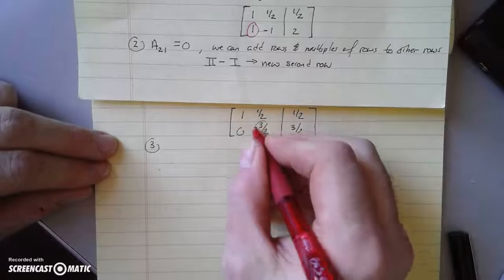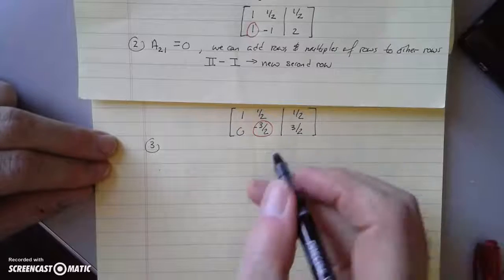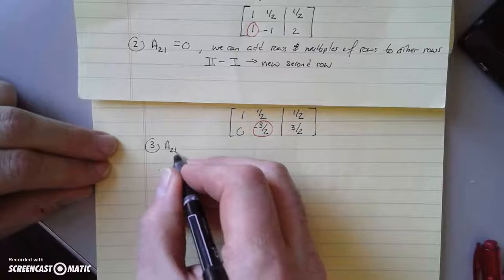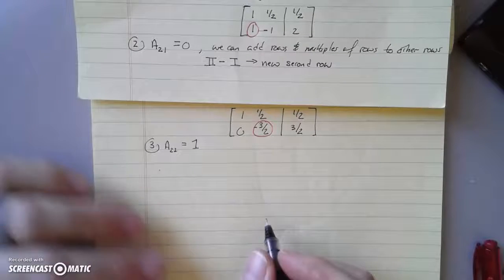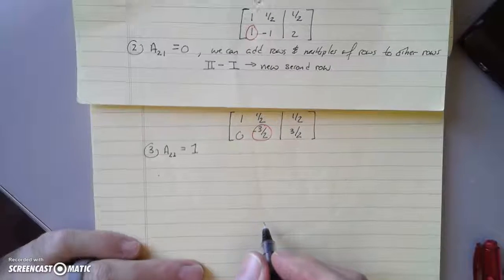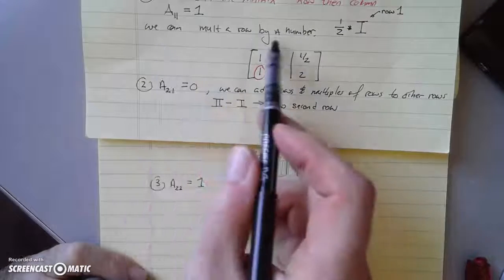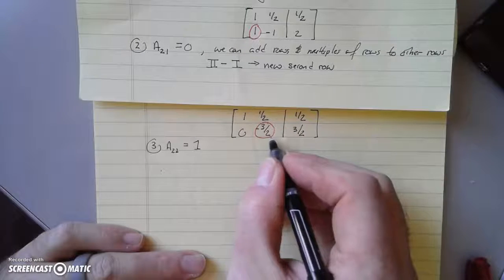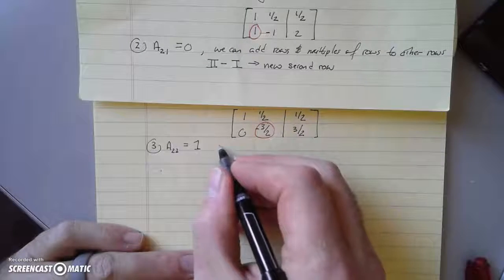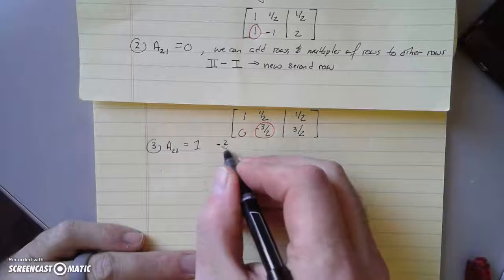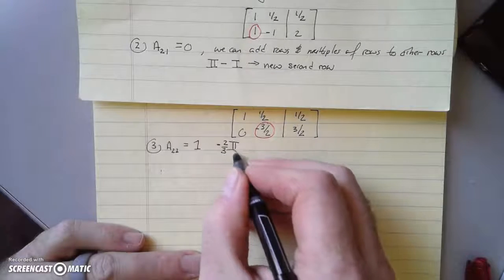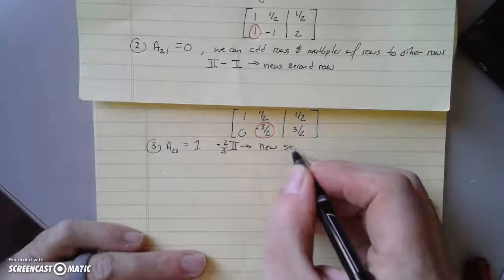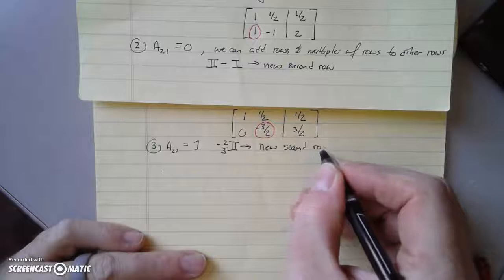Now I want this cell to be 1. Second row, second column. I want A2,2 to be 1. I'm going to go back to that previous rule. We can multiply a row by a number. So I'm going to multiply row 2 by negative 2/3, and this will be the new second row.